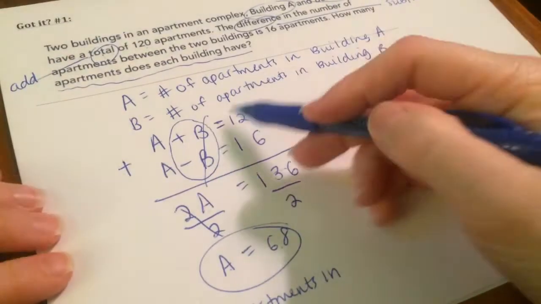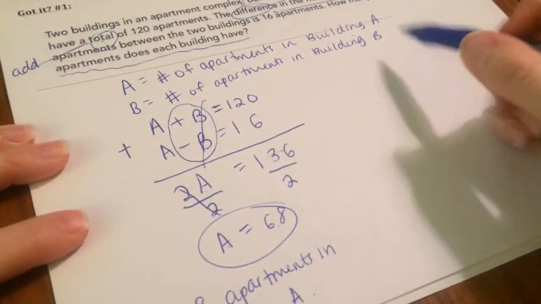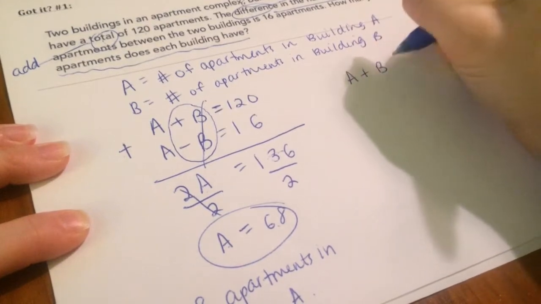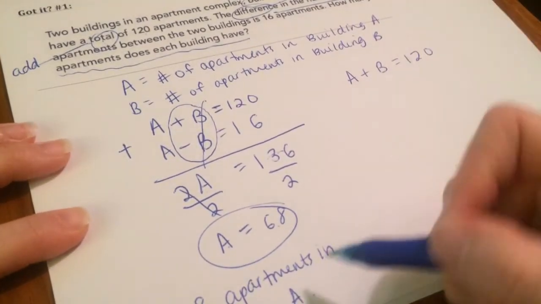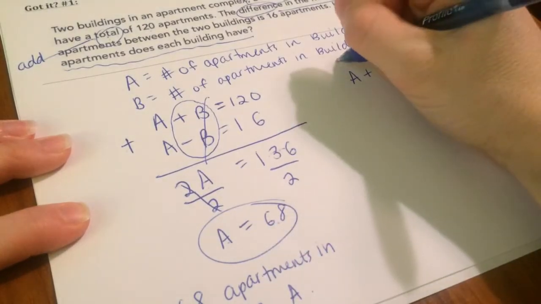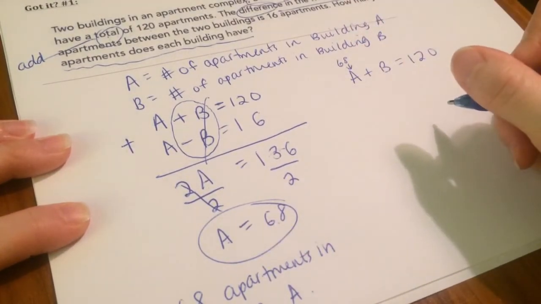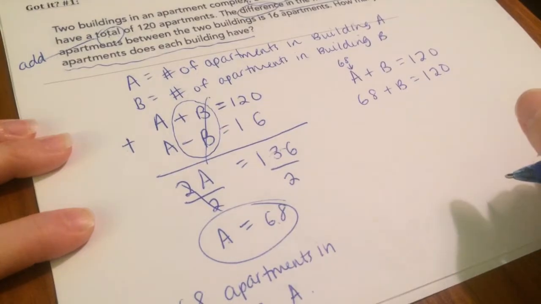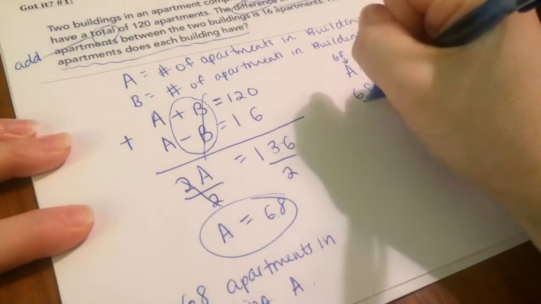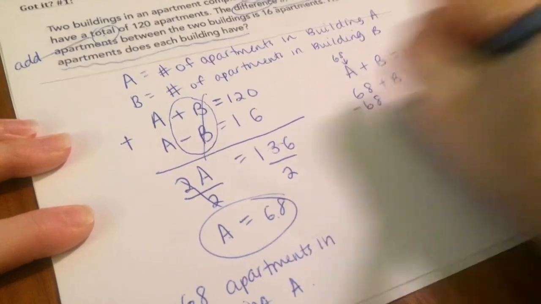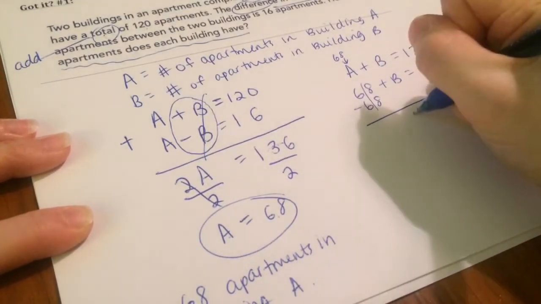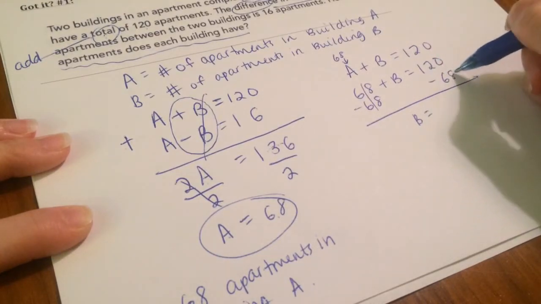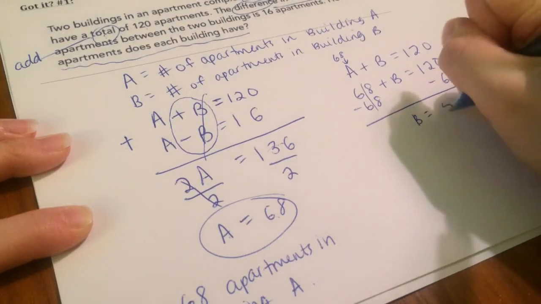Okay, but we still have to figure out how many apartments are in building B. And the way that we do that, remember, the way that we solve for the other variable is we take one of the equations. I'm going to use the first equation because it's adding, a plus b equals 120. And we just found out that a equals 68. So we're going to plug in 68 for a and then solve for b. So we have 68 plus b equals 120. Then you're going to subtract 68 from both sides. And we have b equals 120 minus 68 is 52.